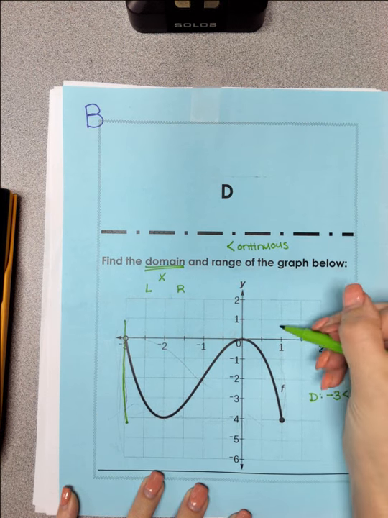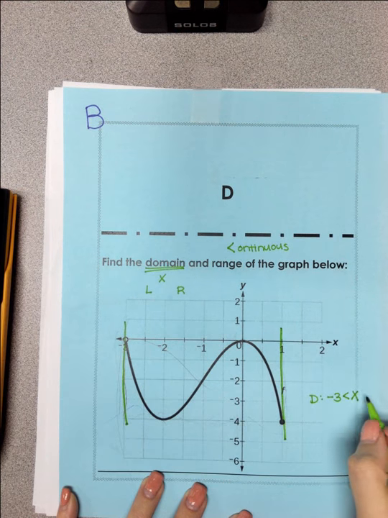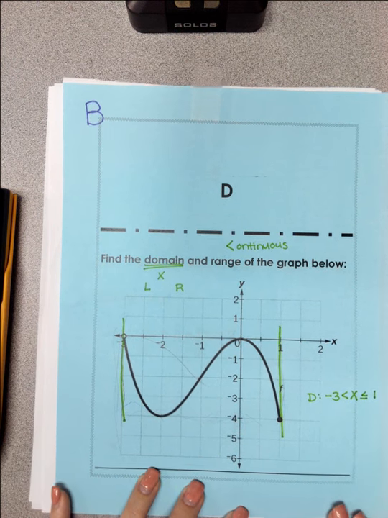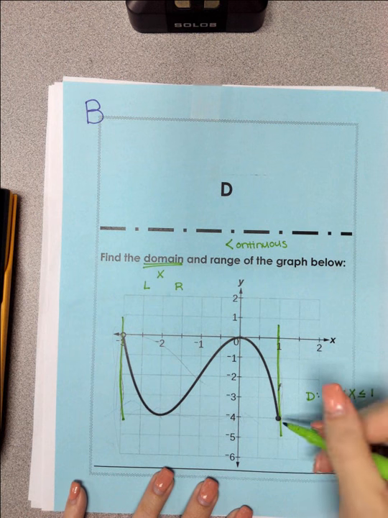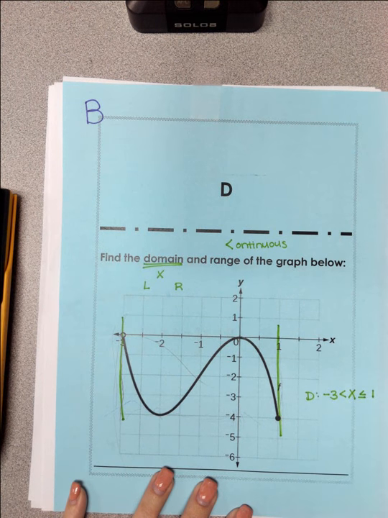And the far right side is here at 1. Here, I did put the line underneath because this is a closed circle, and that point is included.